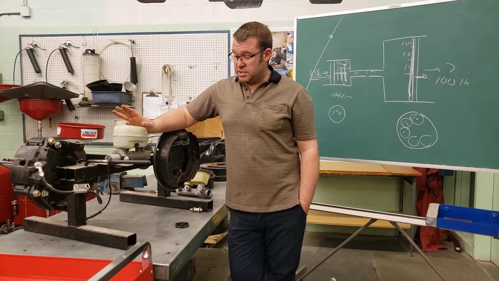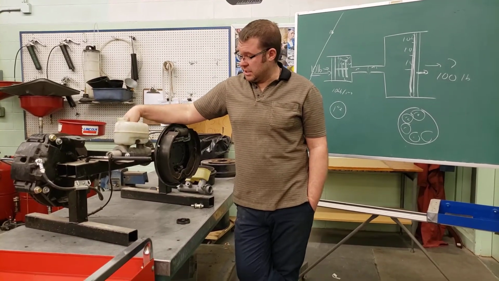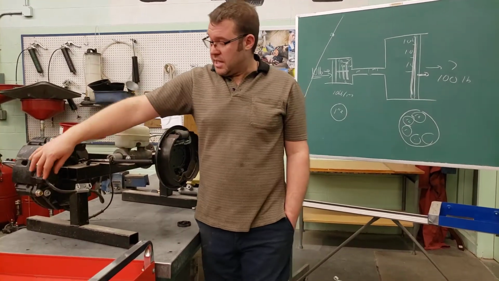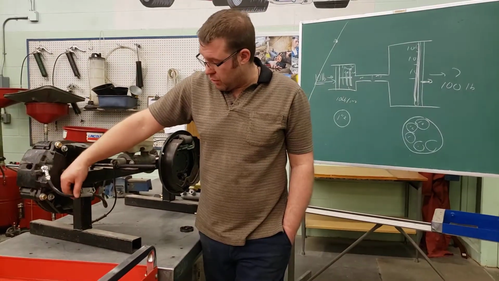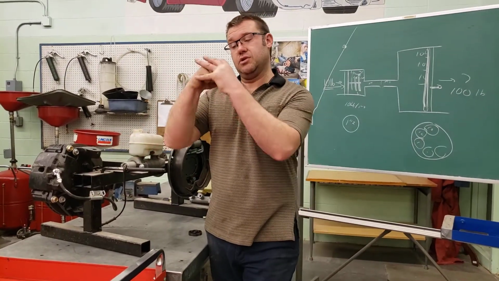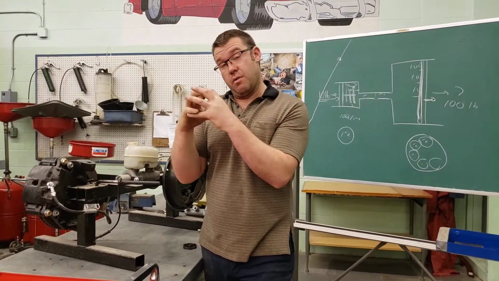Other important parts is simply inspection. So making sure that none of these lines, the steel ones, hoses are the rubber ones, making sure that none of those are damaged. So the hoses, checking for cracks and things like that. It's a rubber hose with steel braiding on the outside and then another rubber hose over it.